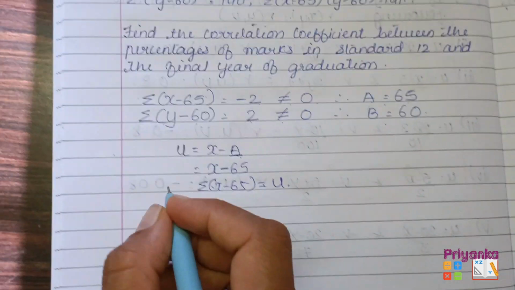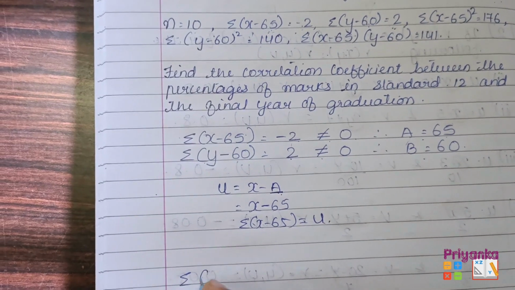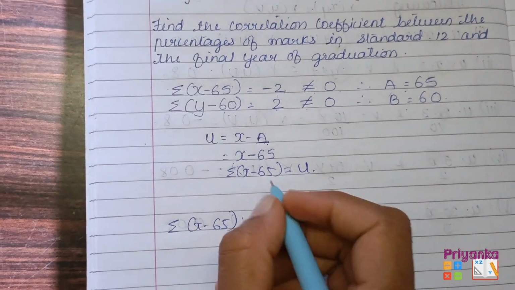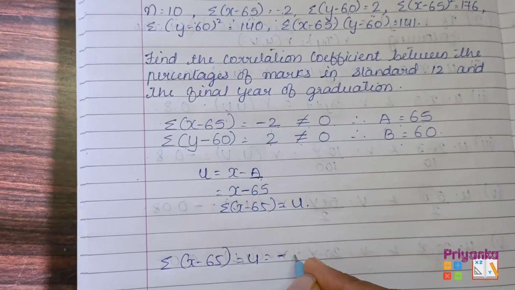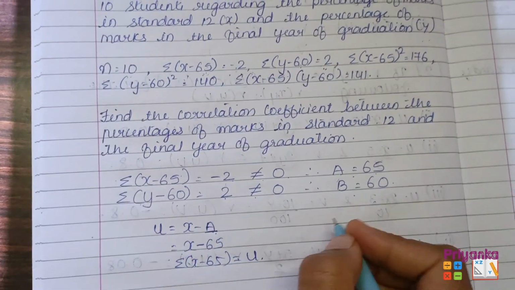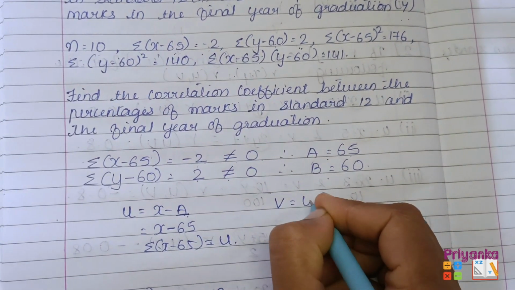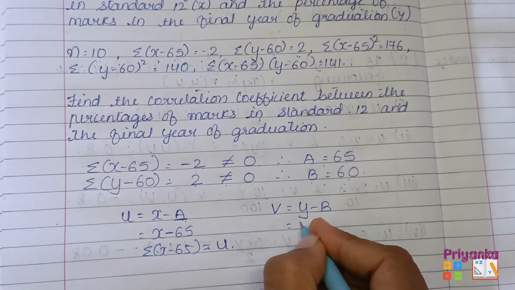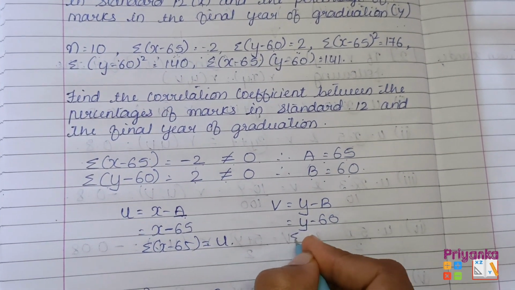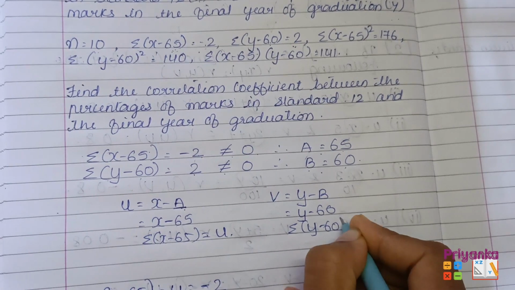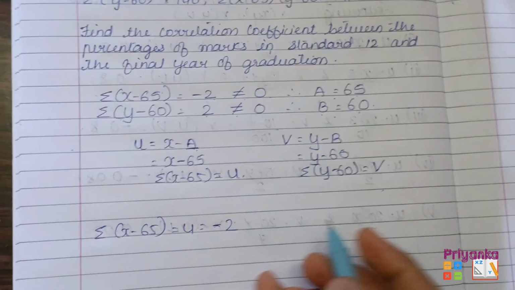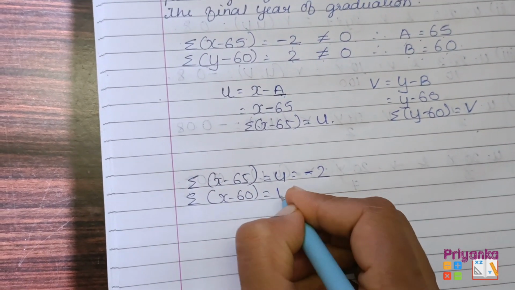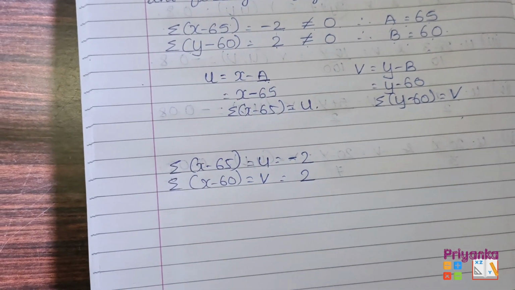So here the value of sigma x minus 65, which will be denoted as sigma u, is minus 2. In the same sense, for v, that is y minus b, here I am assuming 60 as b. So it would be sigma y minus 60, which will be denoted as sigma v, with the value of 2.